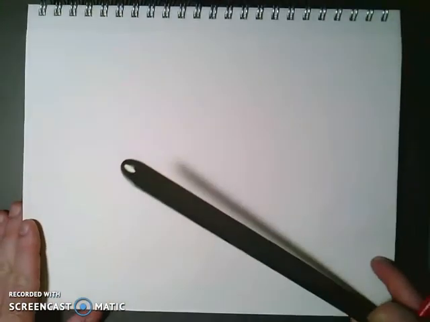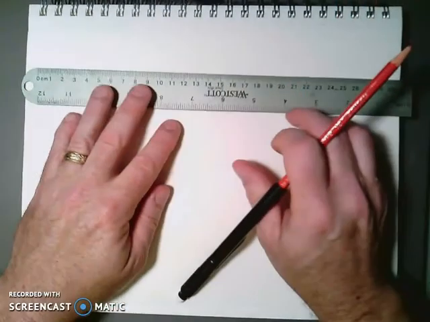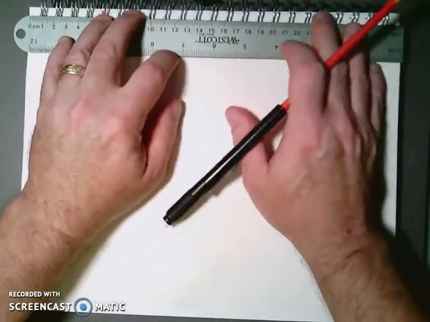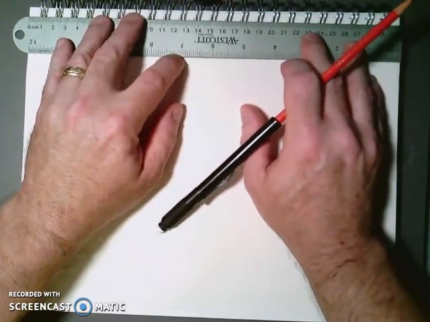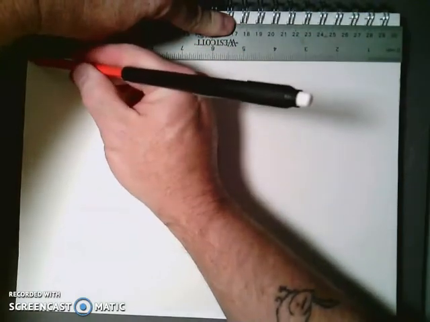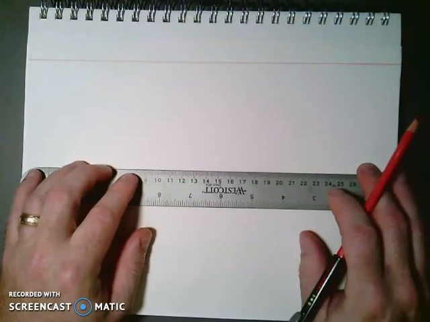So let's begin. On a regular sheet, you can see it's a nice large sketchbook page here. I need to set myself up first by setting my ruler up, and I'm going to be using a ruler for this project. I'm going to set my ruler up so that it's parallel to the top here. And using just the thickness of the ruler, I'm going to trace myself a line that goes right across the page.